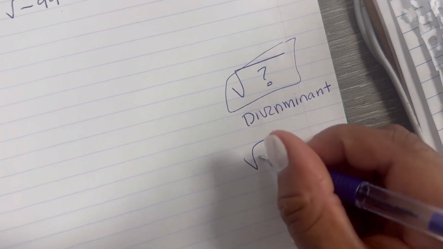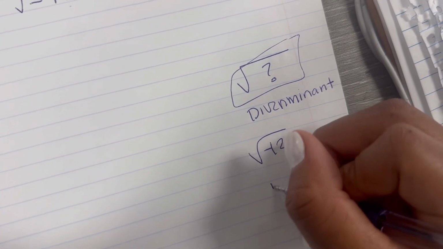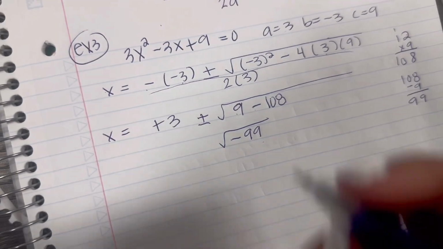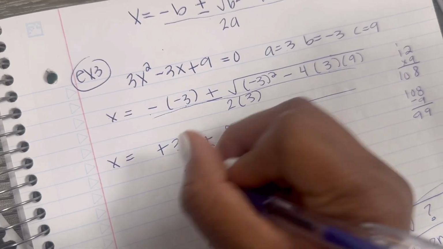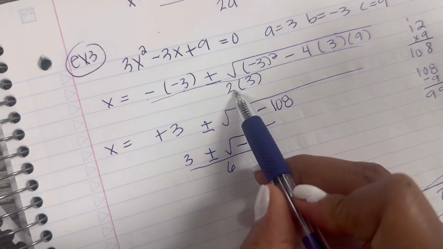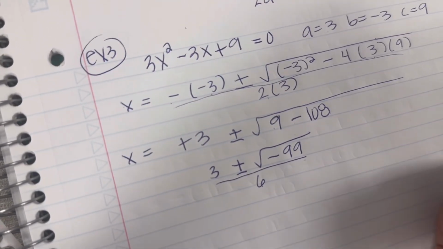So if it's a negative, any number, it's going to be imaginary. Okay? All right. And then plus or minus 3 all over 6. 2 times 3 is 6. All right.